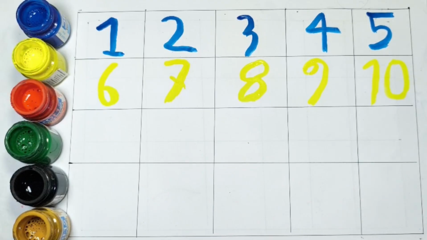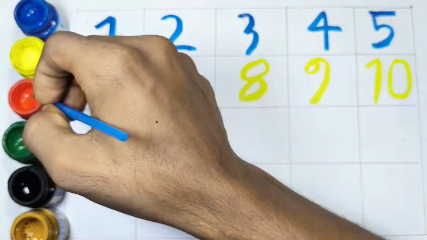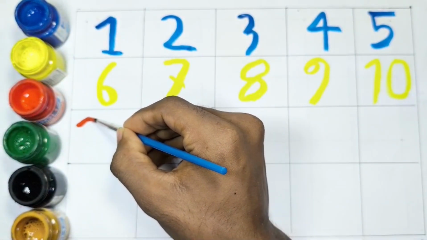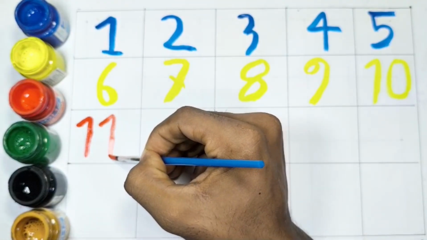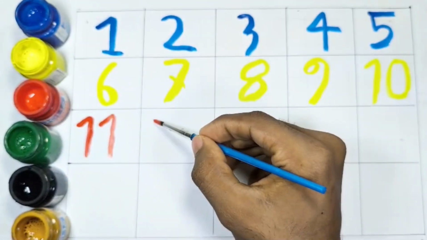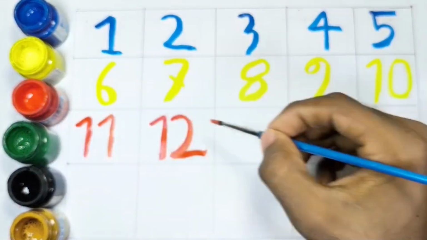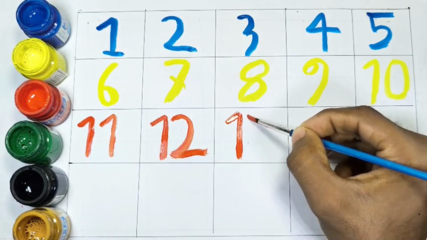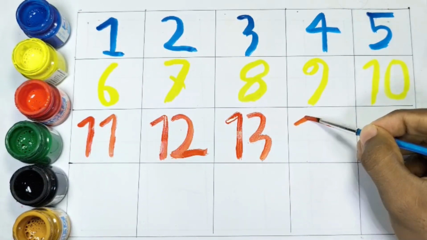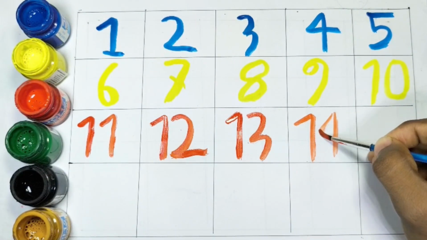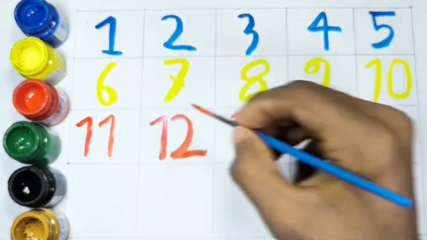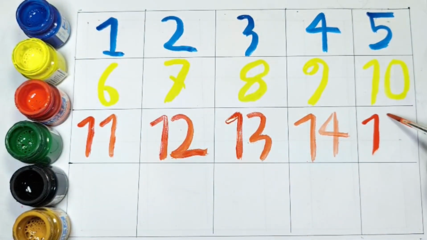Now you draw 11. The numbers of 11 and use red color. 11, 12, 13, 14, 15.